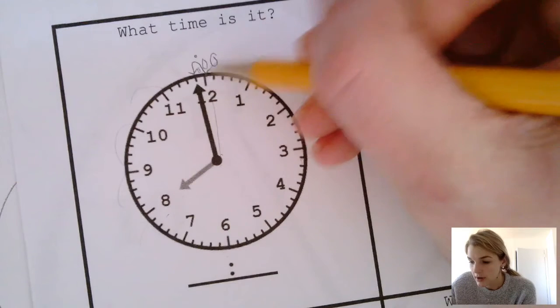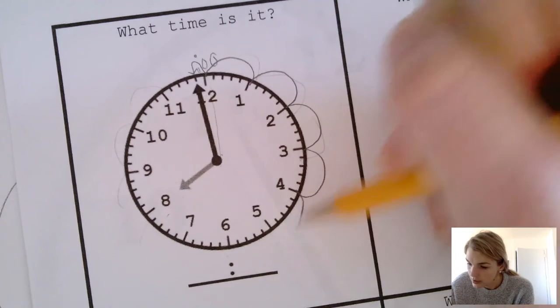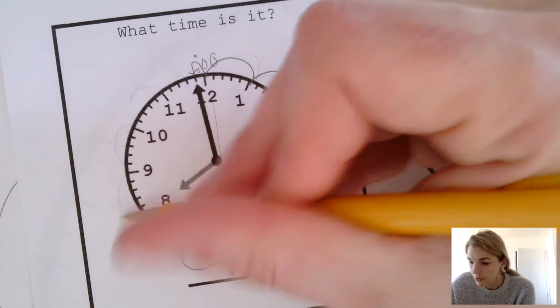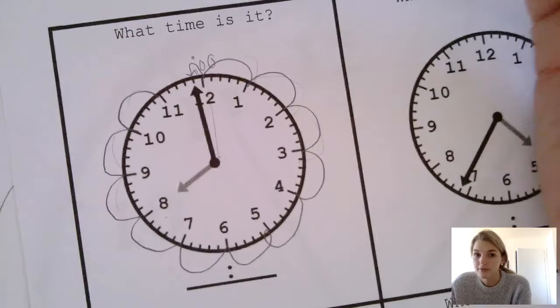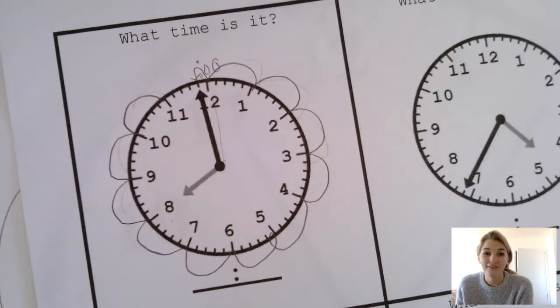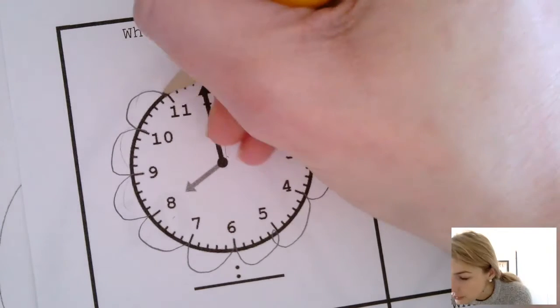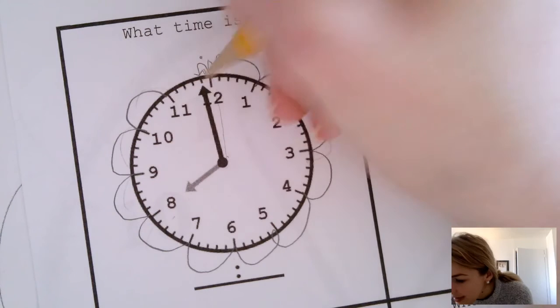So let's see, we start here, 5, 10, 15, 20, 25, 30, 35, 40, 45, 50, 55. But it's not at 55, it's not quite. So now we're going to look at our minute parts.